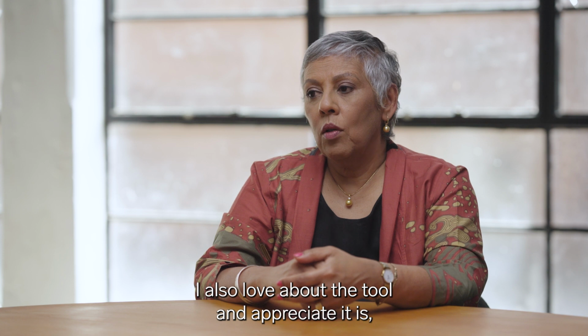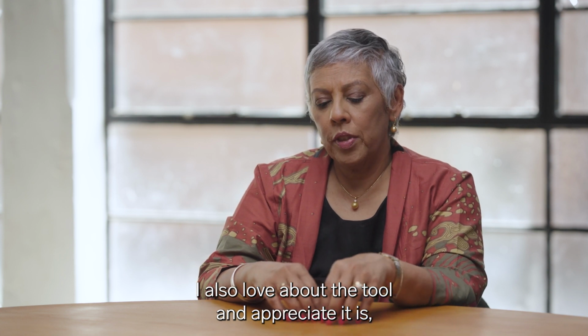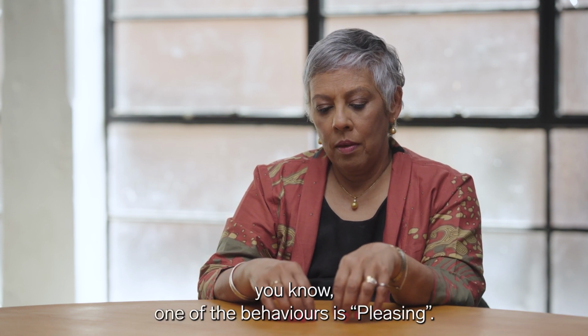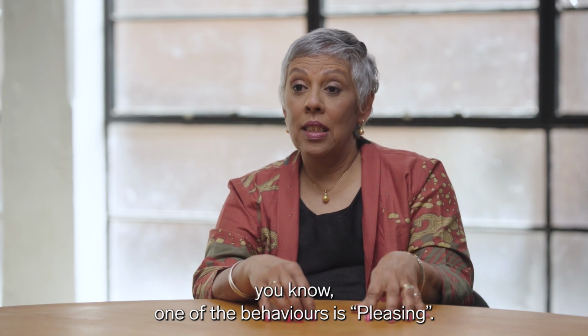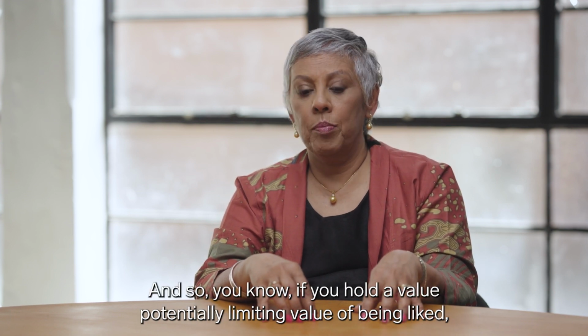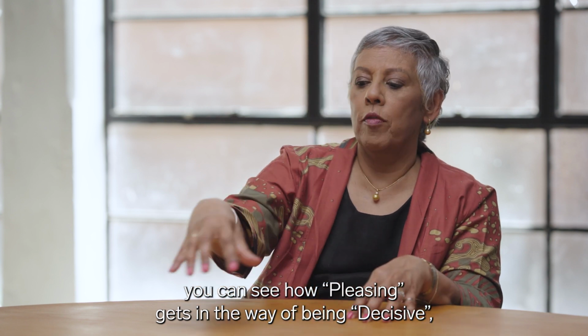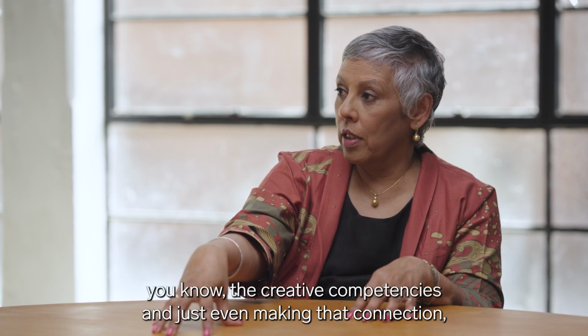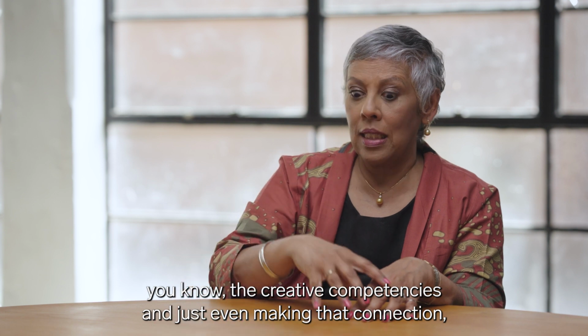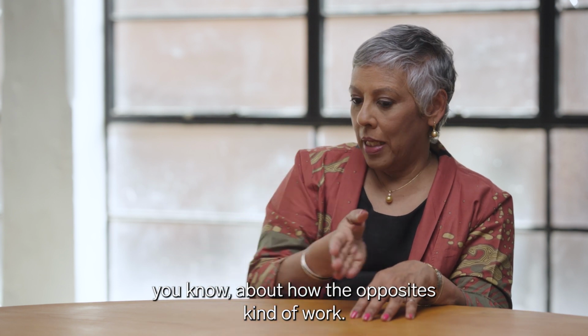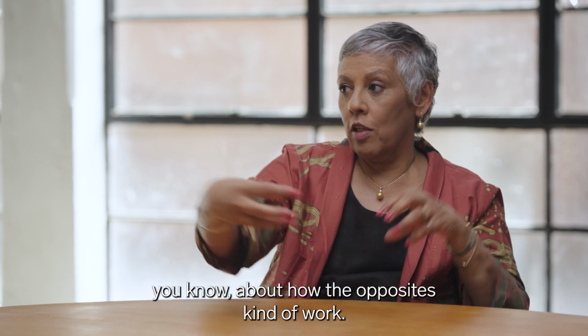Yeah, what I also love about the tool and appreciate is that one of the behaviors is pleasing. And so, if you hold a potentially limiting value of being liked, you can see how pleasing gets in the way of being decisive in the creative competencies, and just even making that connection about how the opposites kind of work.